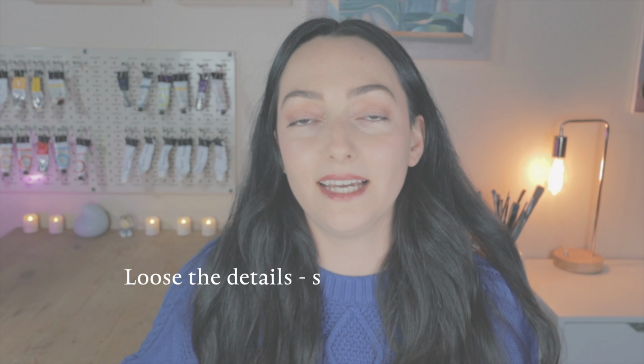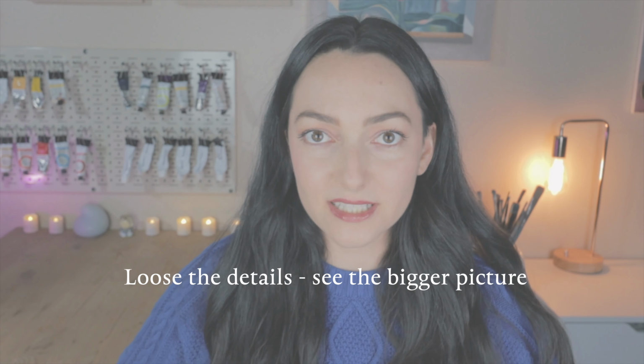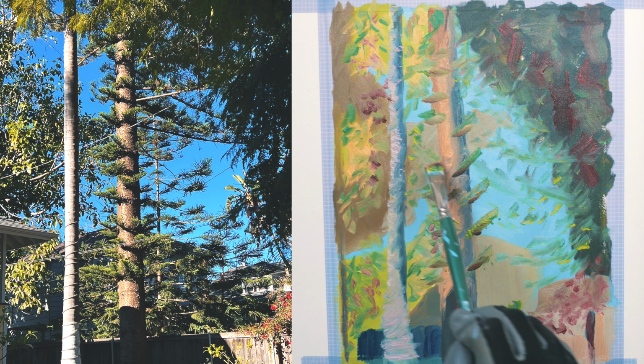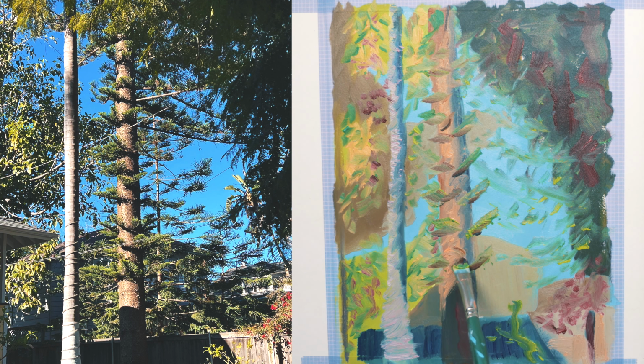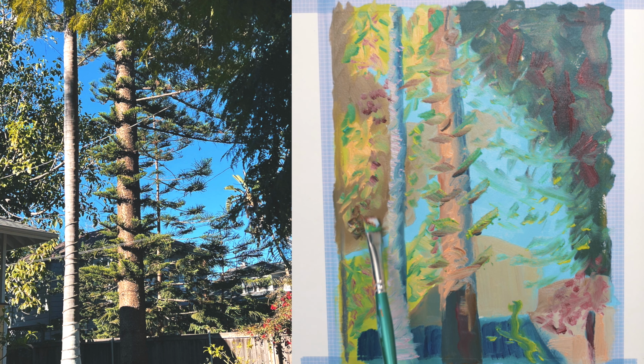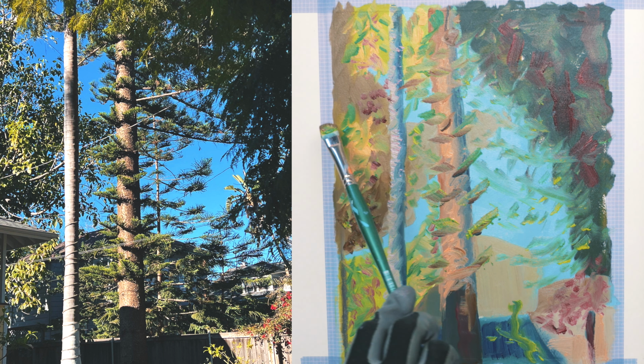Step 3 is all about losing the details. So with Impressionism, you want to think about seeing the whole picture and the whole vision. So what I like to do is look at my photo and sort of squint my eyes or move far away and just see a more blurry full picture versus all the small details. I just want to capture what's important. That's it.